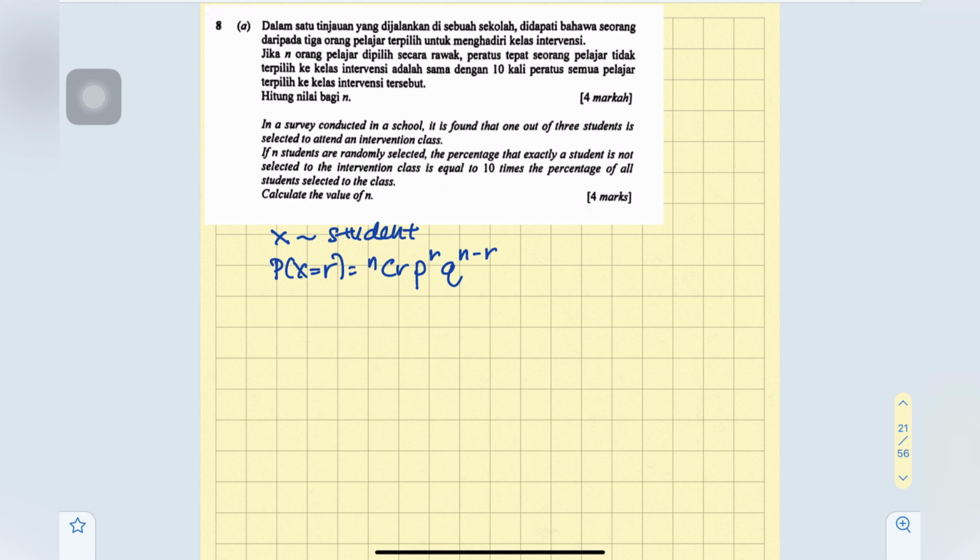Okay, let's see what is given here. Given 1 out of 3 students selected to attend an intervention class, that means it is the probability. So p is 1 out of 3, so 1 over 3. Then we can find q: 1 minus 1 over 3, which is 2 over 3. This is for those selected.